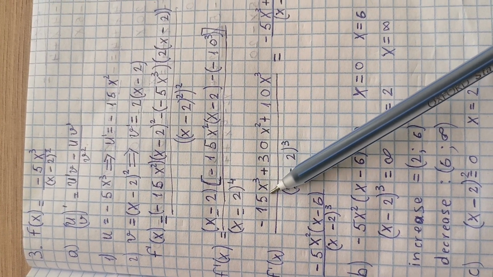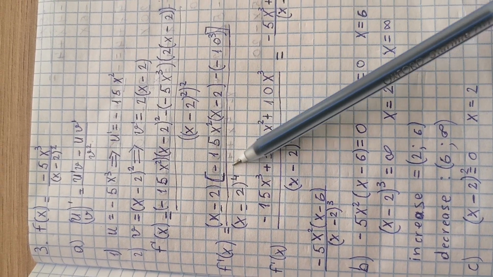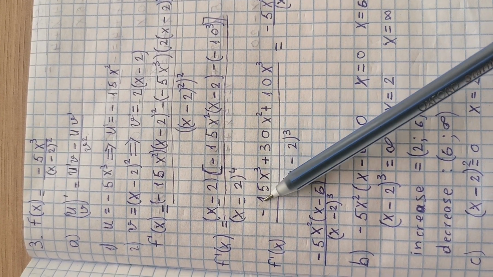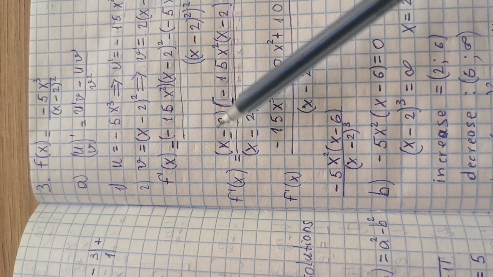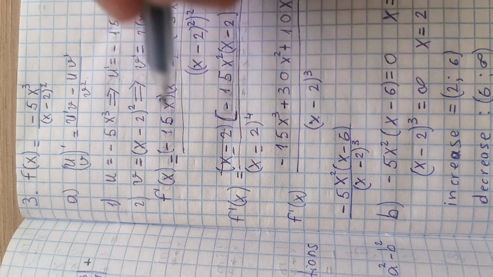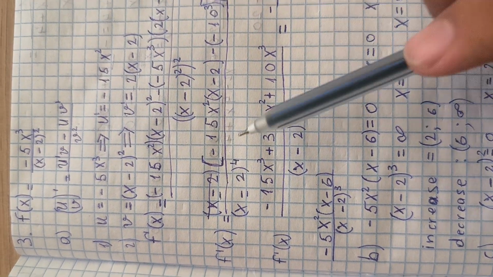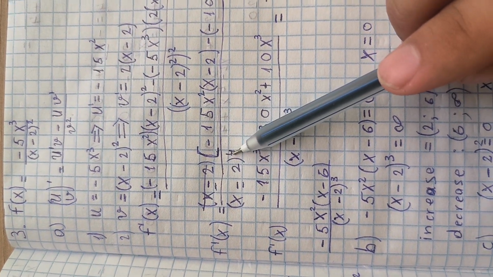I also simplified the top part as the same thing written like that, and I cancelled out this part, and this power went from 4 to 3.